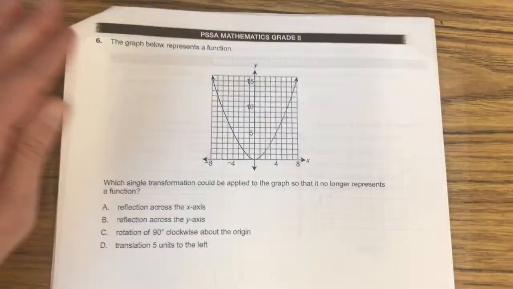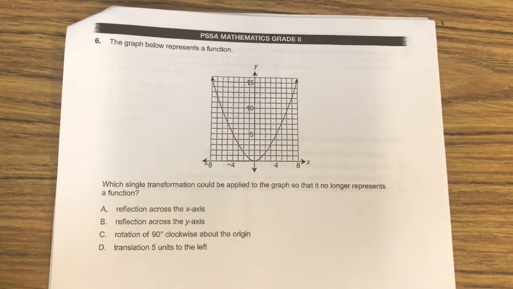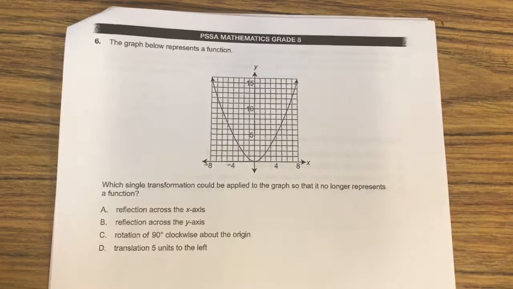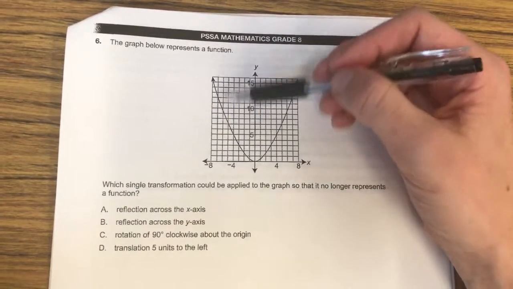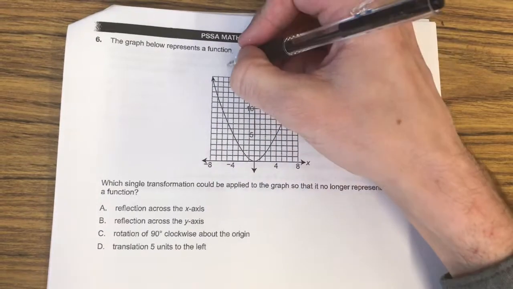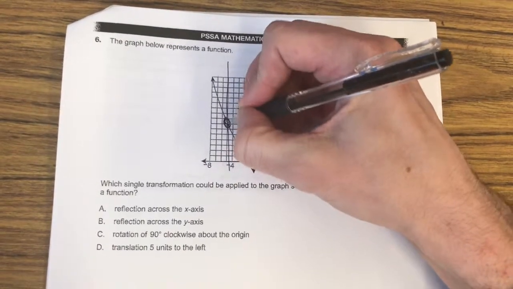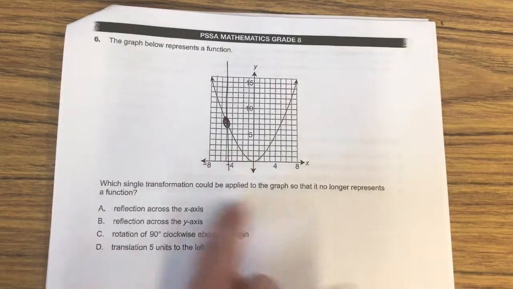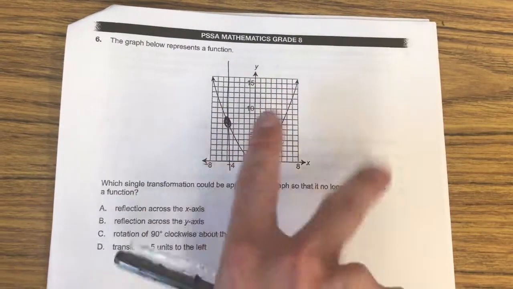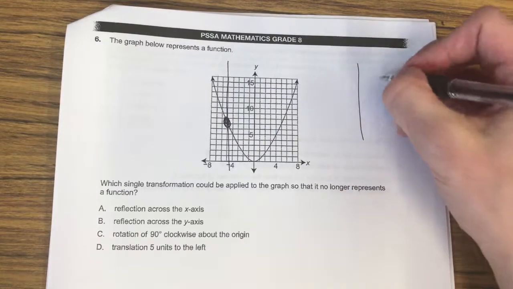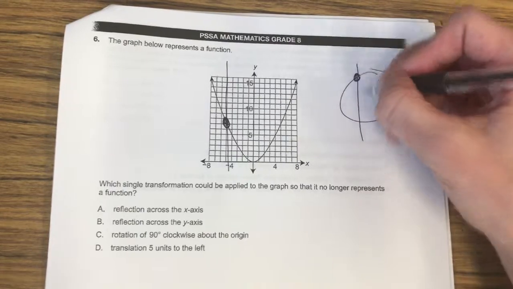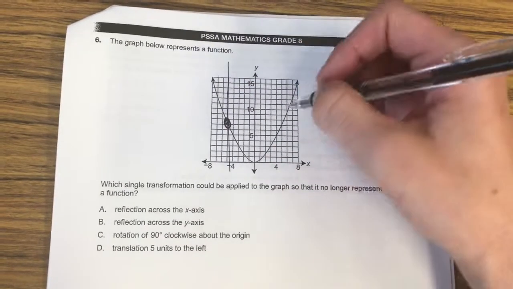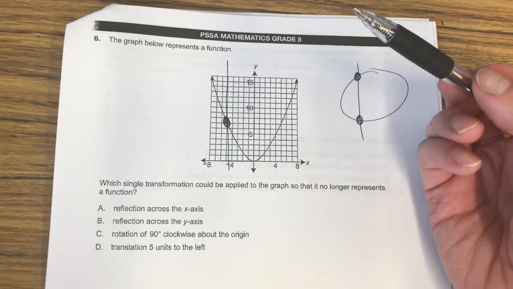Problem done. 6, the graph below represents a function. Which single transformation could be applied to the graph so that it no longer represents a function? So this is what I'm thinking. If it's a function, it's got to pass what's called the vertical line test. If I were to draw a vertical line, it's got to hit just once. For example, a circle is not a function because if I draw a vertical line through it, it hits twice. So I need to change this U-looking thing into a sideways U or something like that so it stops being a function.